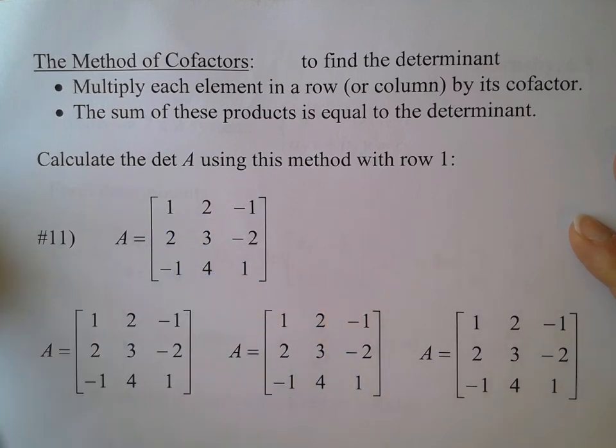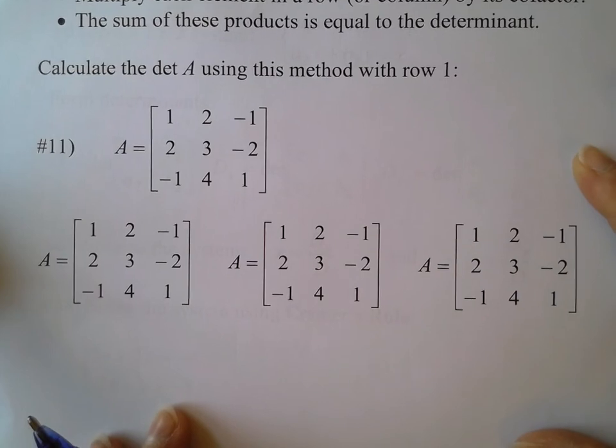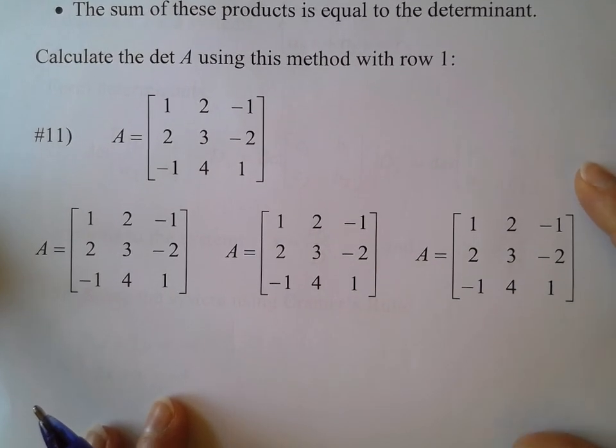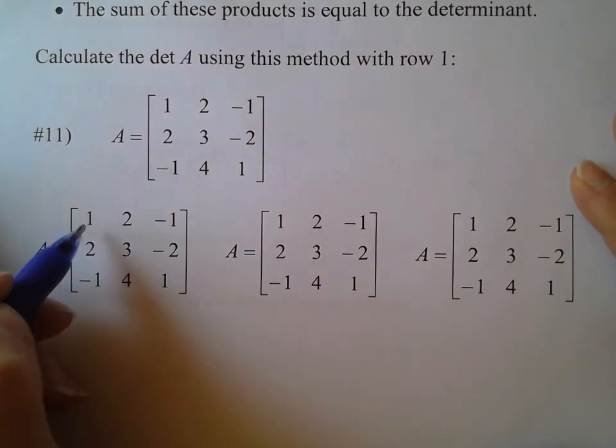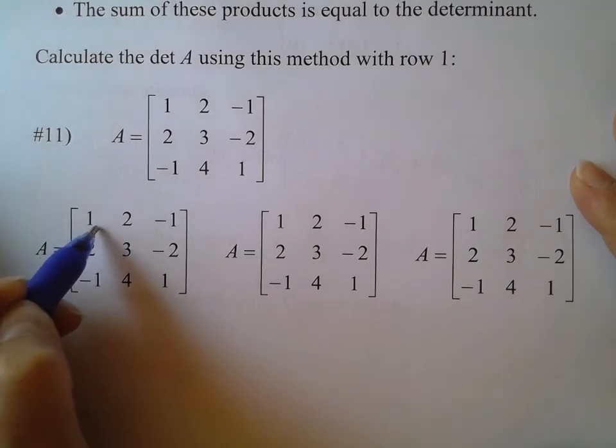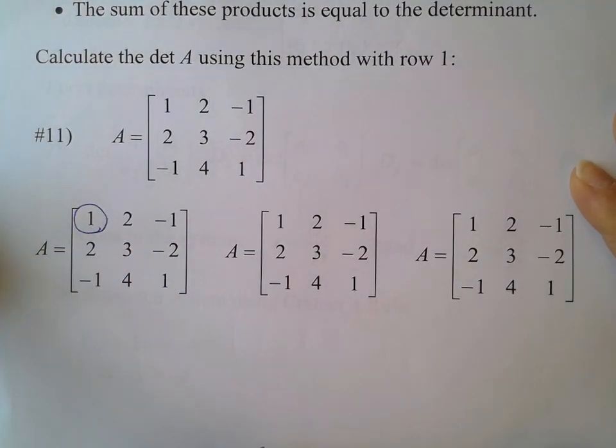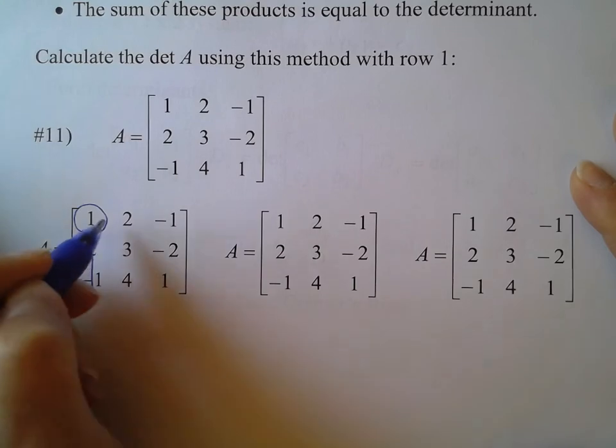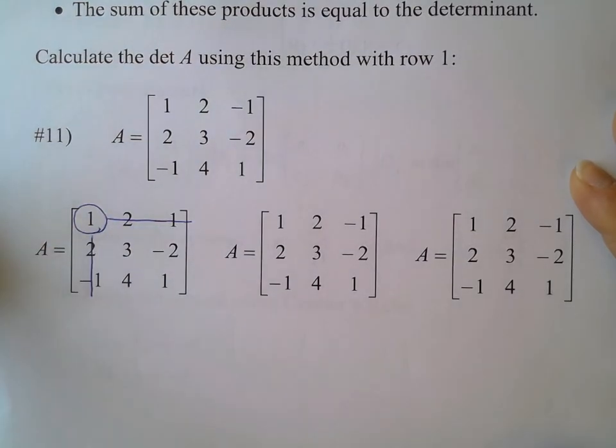Okay, so let me draw that out for you so you can see it. I made 3 copies so we could write all over them, so you could maybe get a better visual. And so I didn't have to try to erase or do it again or something like that. So first, I'm using the first row, so I'm going to take this element and I'm going to delete its row and column.